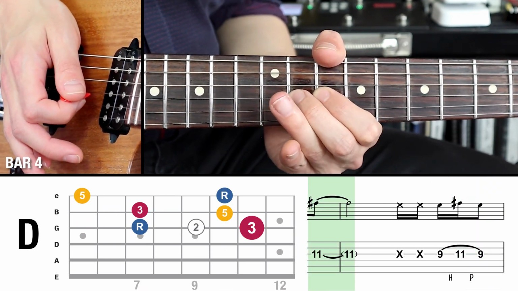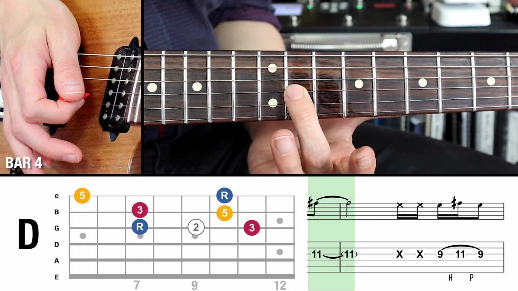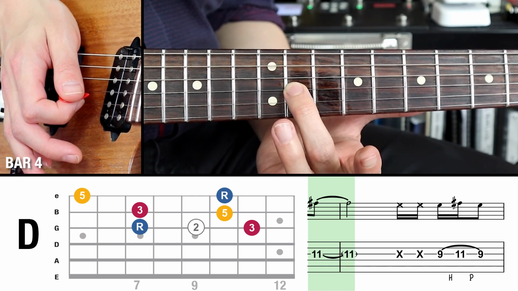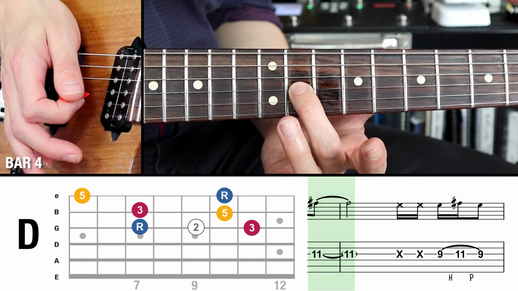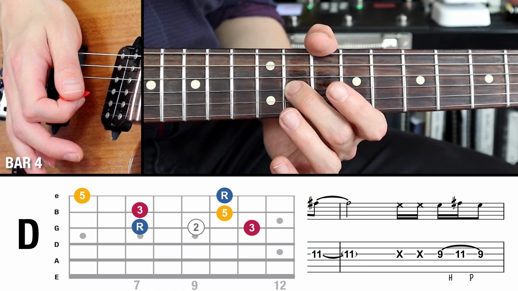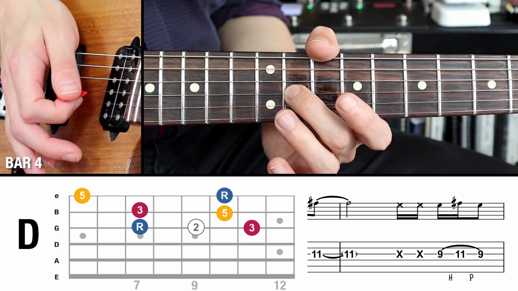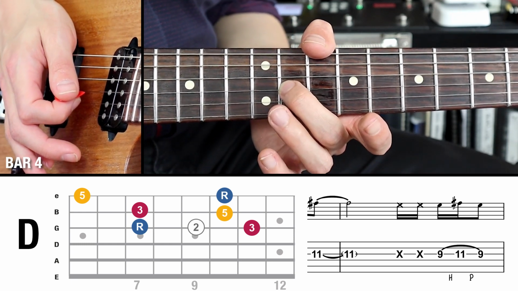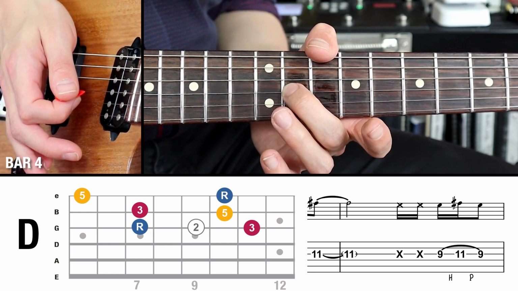Bar 4 brings the first melodic phrase to an end, landing on the 11th fret of the G string. This is the F sharp, that's the major third that we can find in this first inversion position here. So again, you recognize the major triad patterns, we have only moved them to fit the D chord.